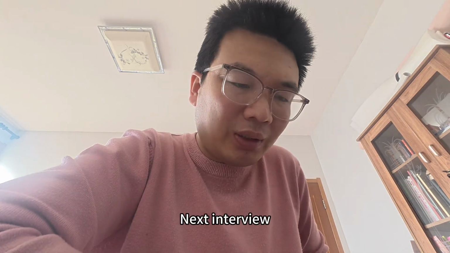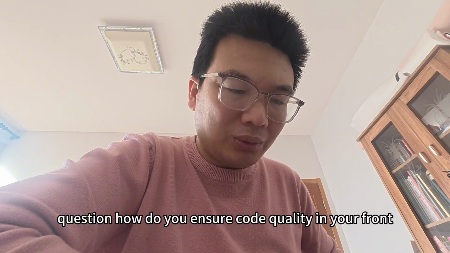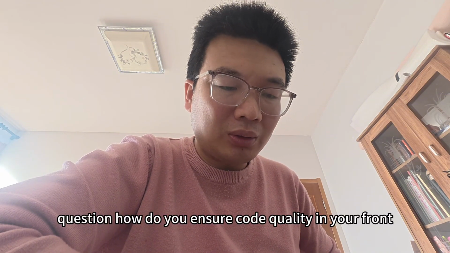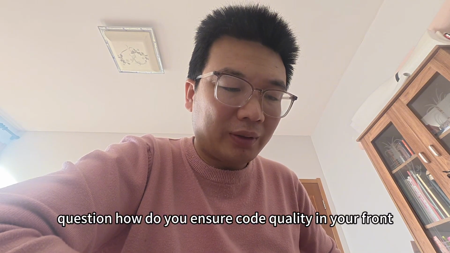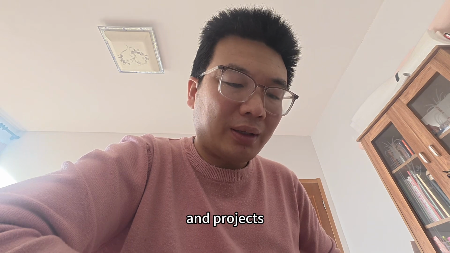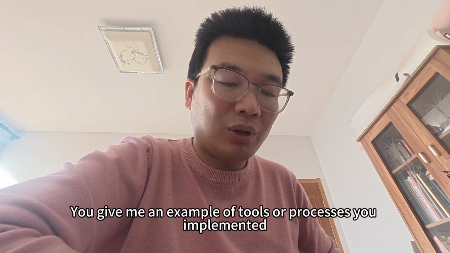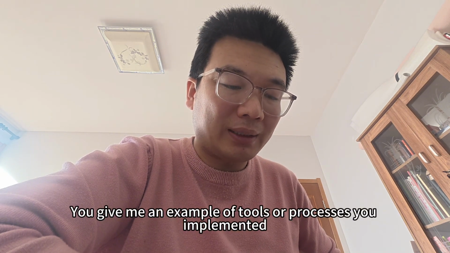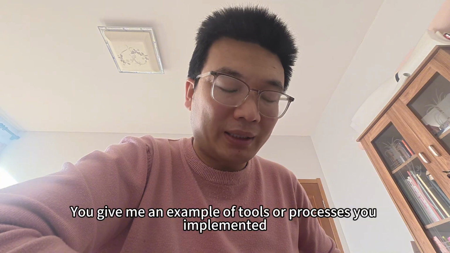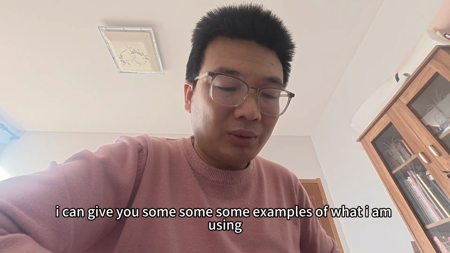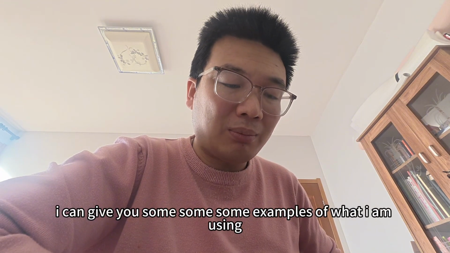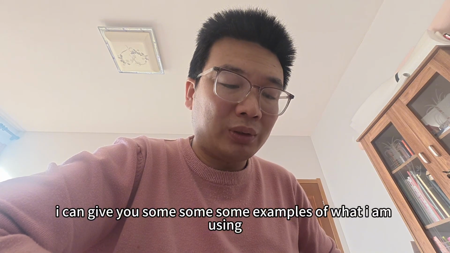Next interview question: how do you ensure code quality in your front-end projects? Can you give me some examples of tools or processes you implemented? Of course, I can give you some examples of what I am using.